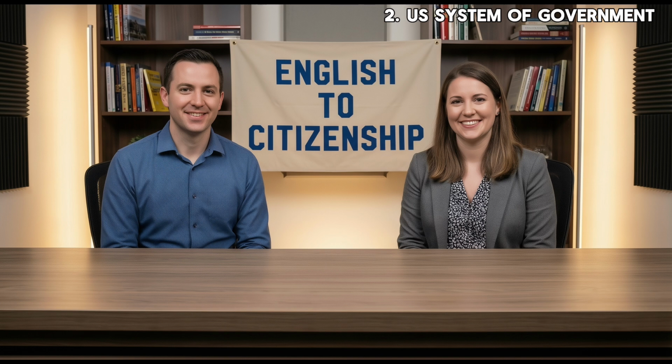The justices, the judicial branch, can review the law and decide if it is unconstitutional. That means it violates the rules of the Constitution. If they decide it is, the law is struck down. So the Supreme Court has the final check on both Congress and the President. That is a really clever system to keep power balanced.